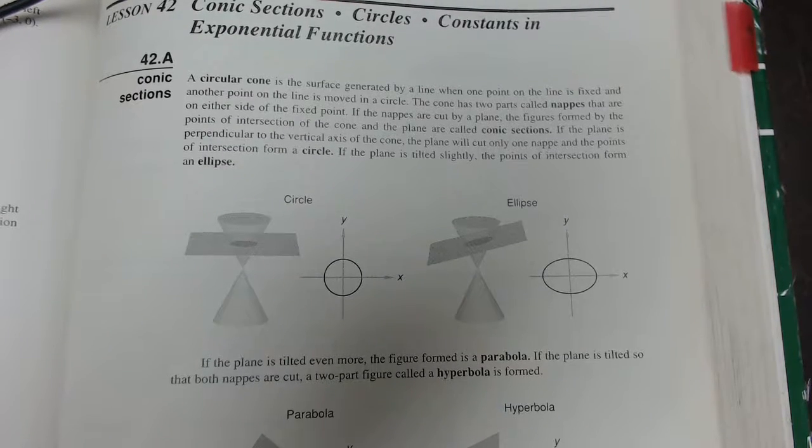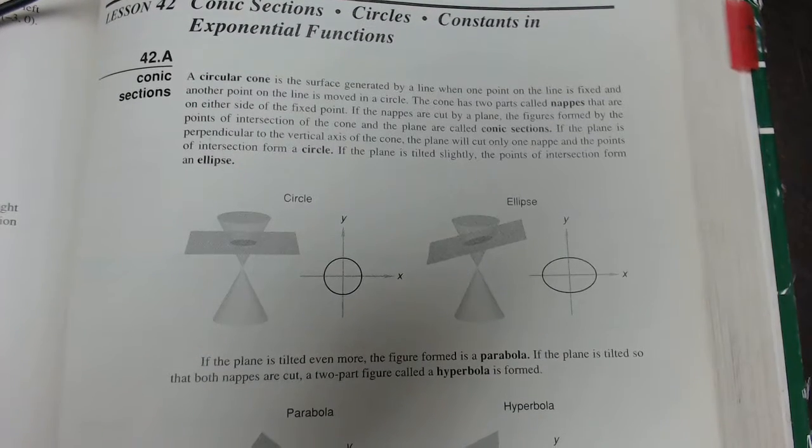Advanced Math, Lesson 42, Conic Sections, Circles, Constants, and Exponential Functions. Conic sections. Okay, so conic sections covers the graphs of 4 different shapes.